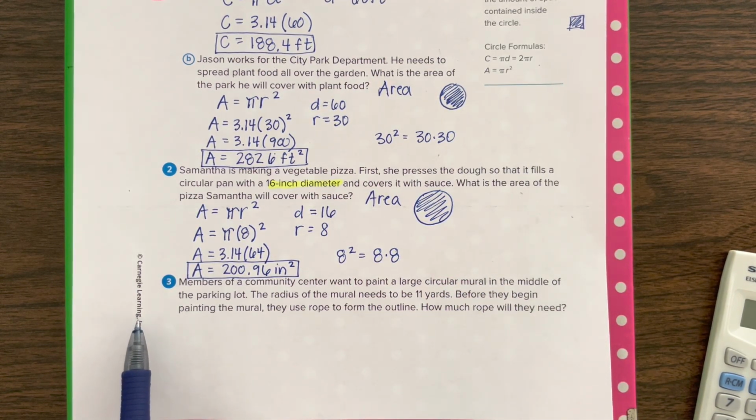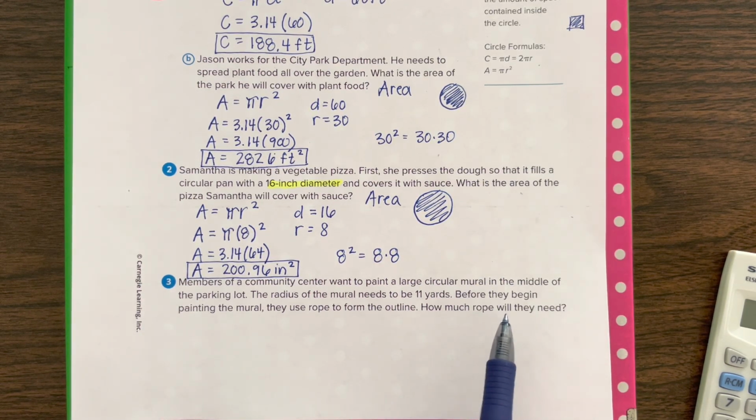Last but not least, number 3. Members of a community center want to paint a large circular mural in the middle of the parking lot. The radius of the mural needs to be 11 yards. Before they begin painting the mural, they use a rope to form the outline. How much rope will they need?